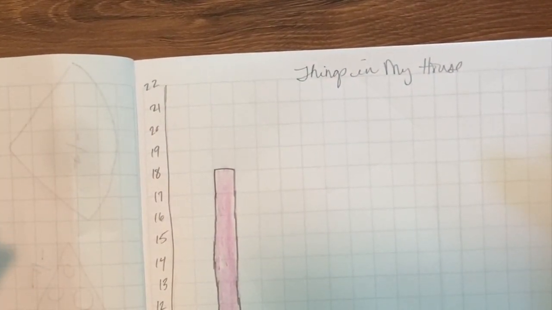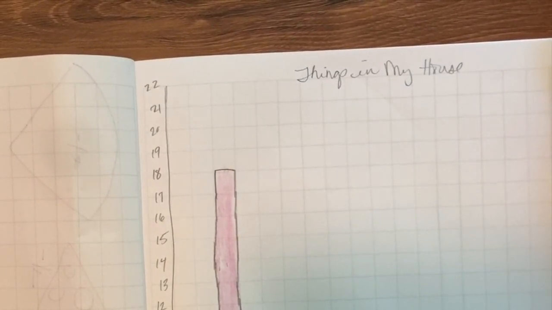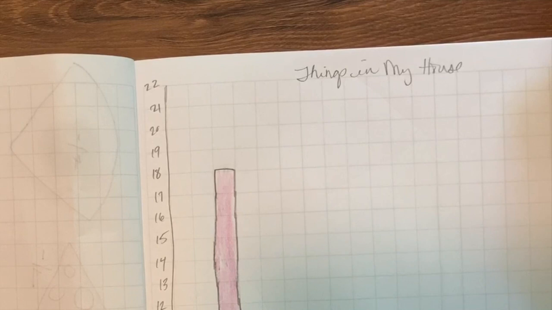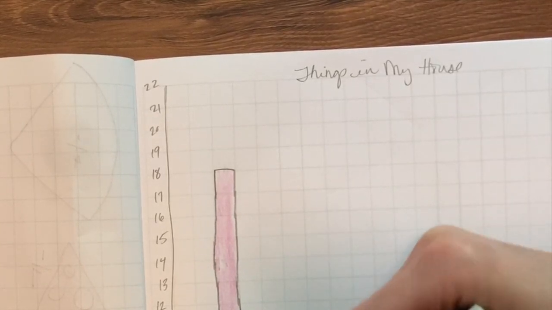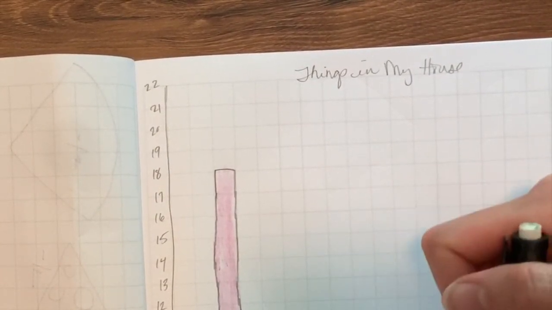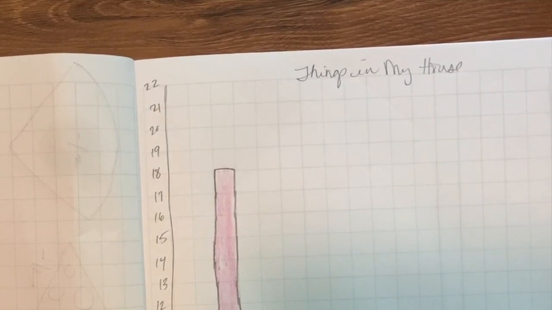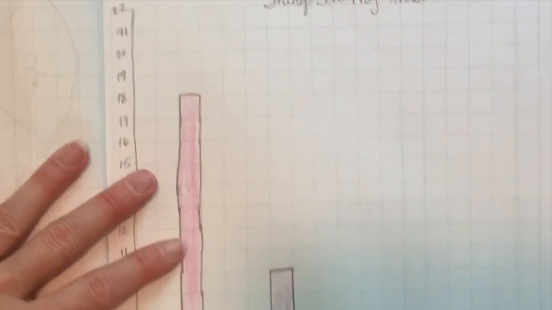Maybe you wanna do a different type of bar graph. Maybe you wanna do bugs that you find on your walk, or types of bugs, or food in your pantry, canned food, food in a box, food in a bag. You could do things like that, okay? Have fun.